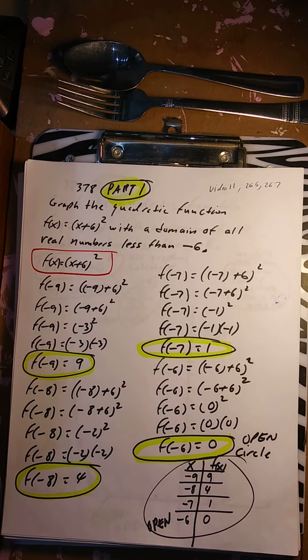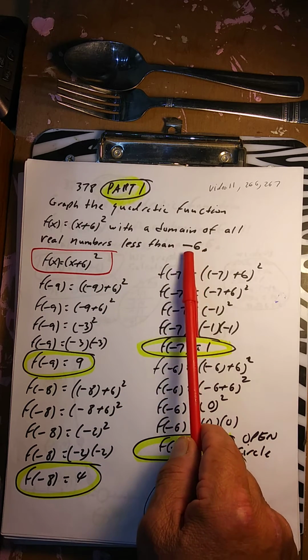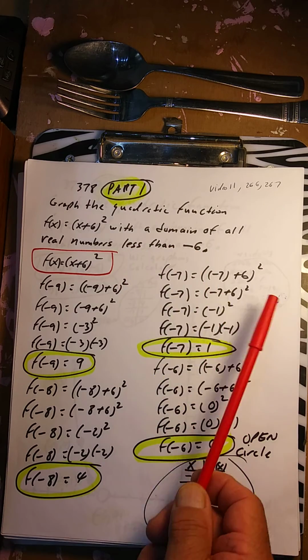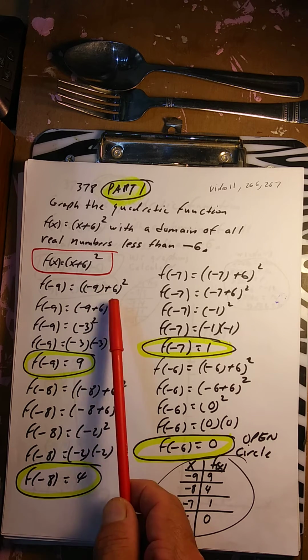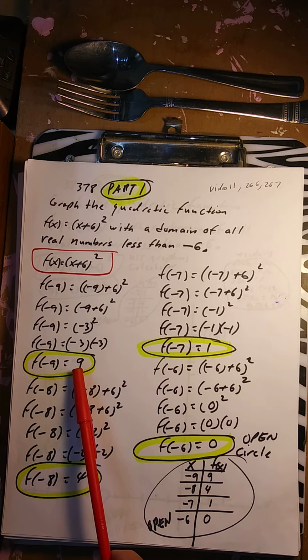Alright. Graph the quadratic function f of x equals (x plus 6) squared with a domain of all real numbers less than -6. It can't be exactly -6, it has to be less than that. So let's put numbers in there. F of -9, put it in there. You're going to work it out either the long way or with a calculator. And then we get F of -9 is 9.